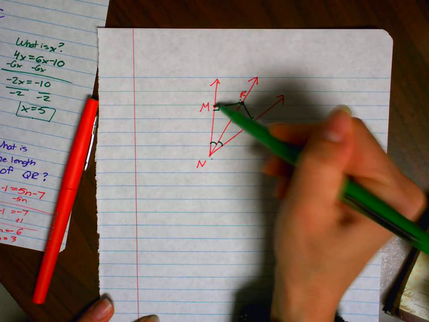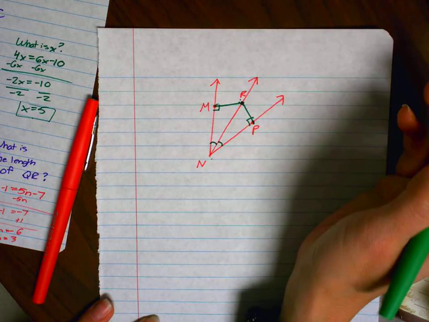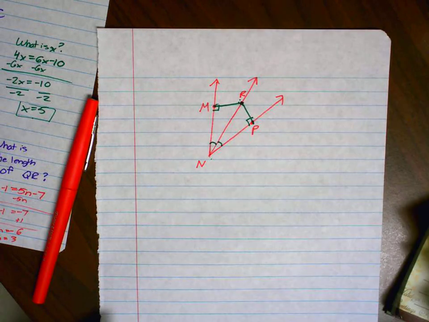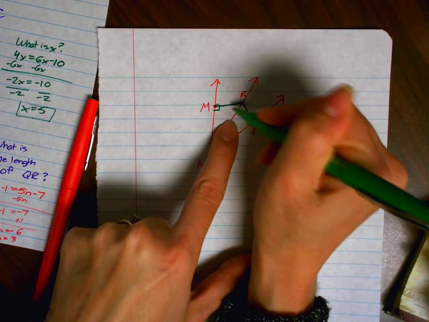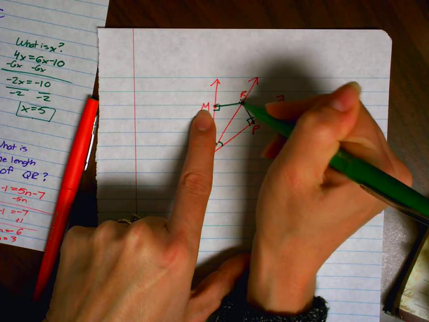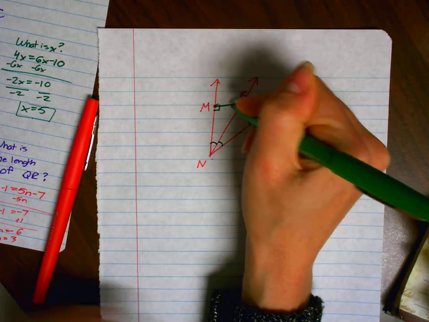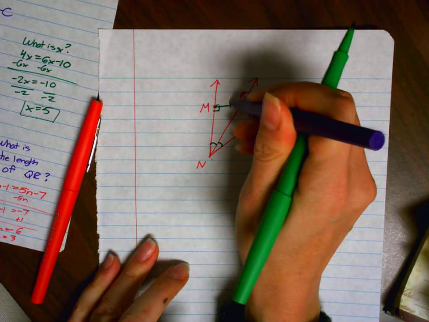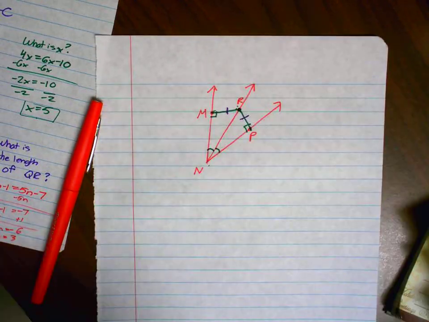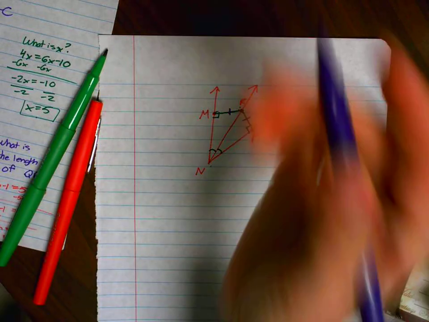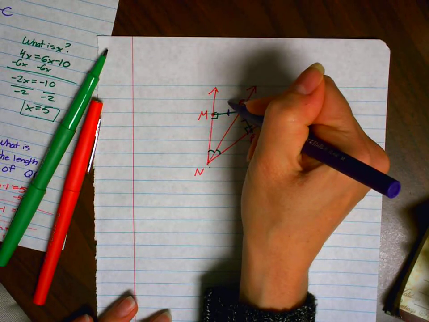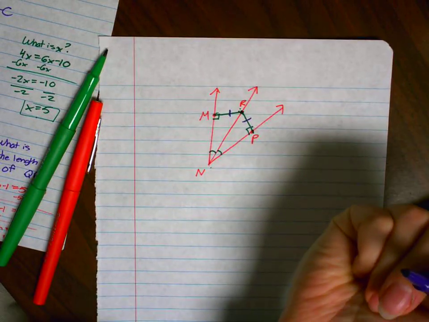So these two segments here are perpendicular to my original rays of my angle. So now what I can do with that is I know that these two segments here, MR and RP, are congruent. So I could actually mark this is congruent to this. Which means, for example, if I knew that MR was 3, then RP is also 3.